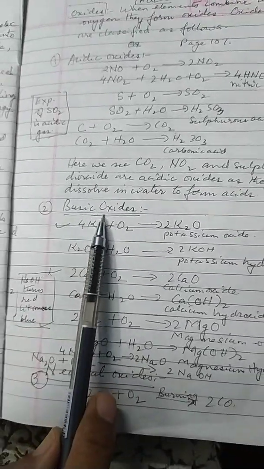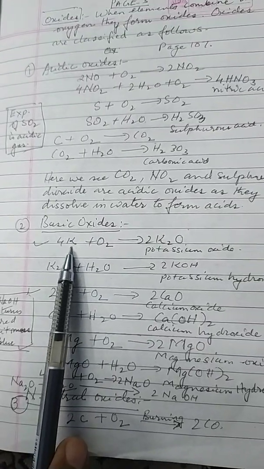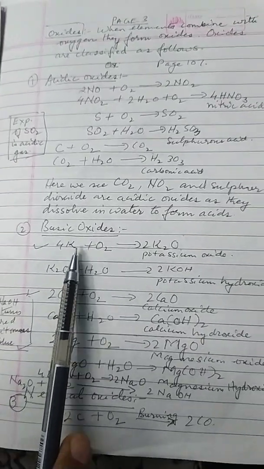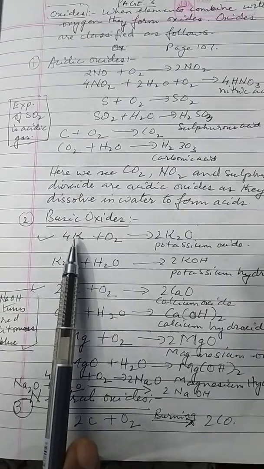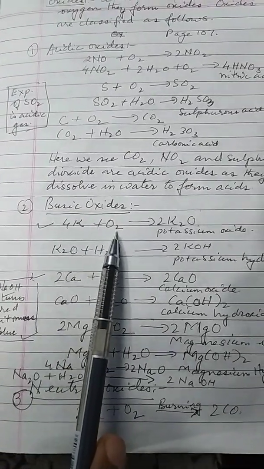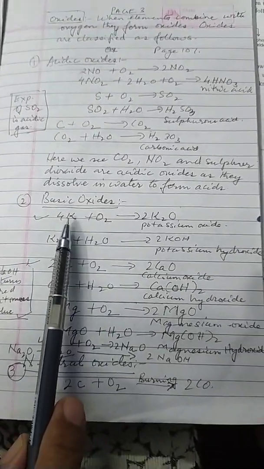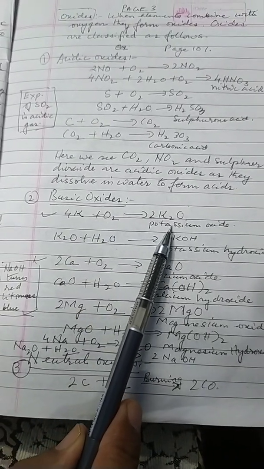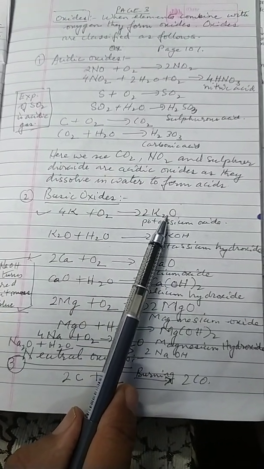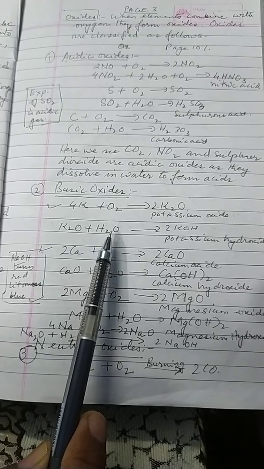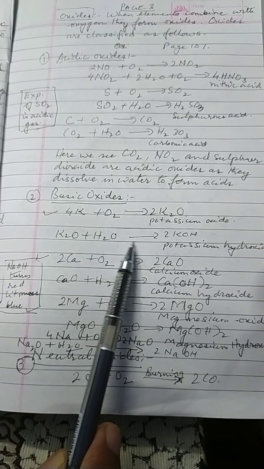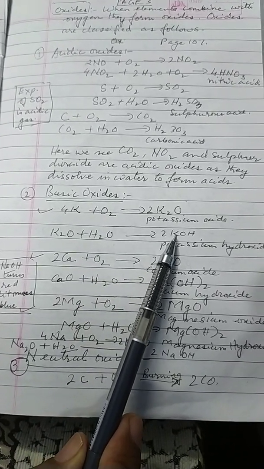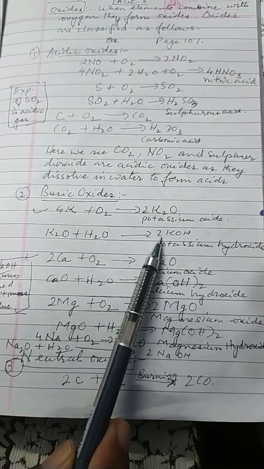Then we come to the basic oxides. The basic oxides are oxides that are formed by the reaction of metals with oxygen. Like potassium reacts with oxygen to give potassium oxide. Further, potassium oxide in the presence of water vapor or water gives potassium hydroxide, which is a basic compound.